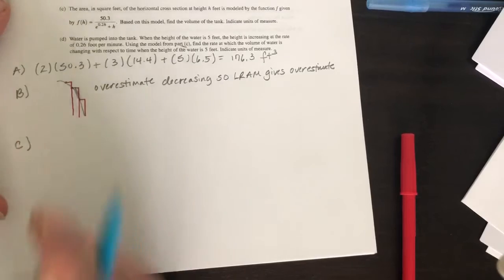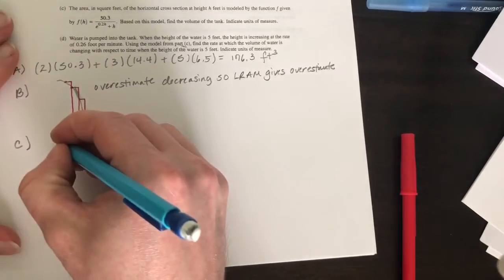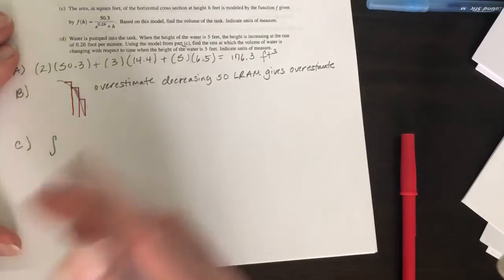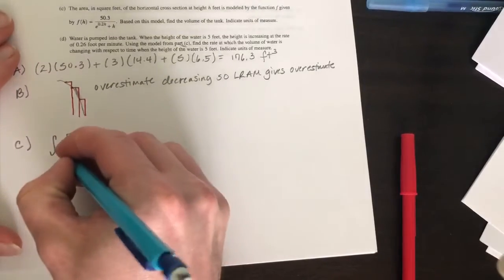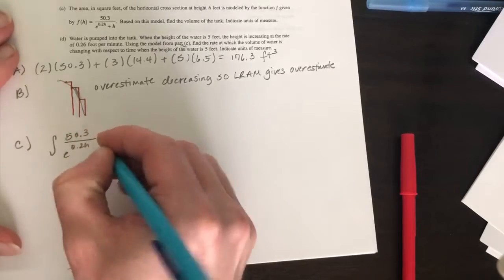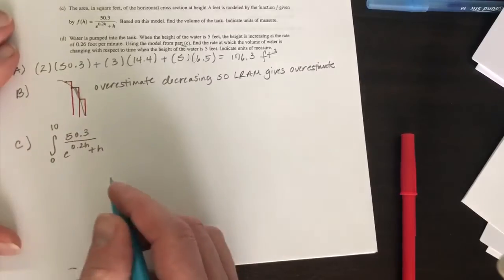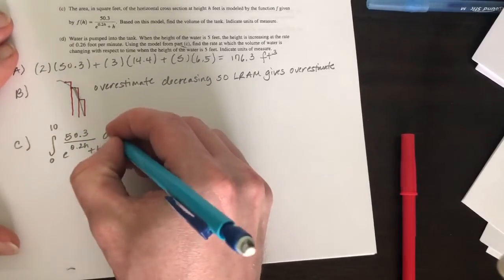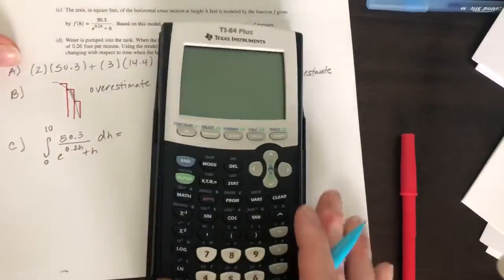Okay, C. It says the area in square feet is given by f of h. Based on this model, find the volume of the tank. So if we integrate your area function, 50.3 over e to the 0.2h plus h from 0 to 10 feet, because that's what your height goes from, we'll get the volume. So the integral of area gives us volume.